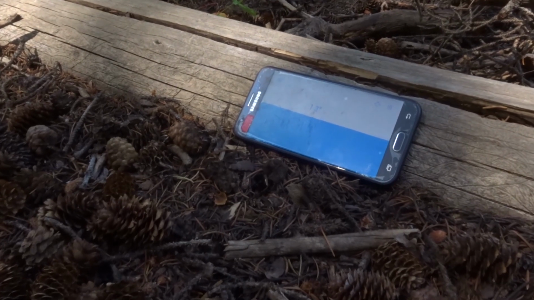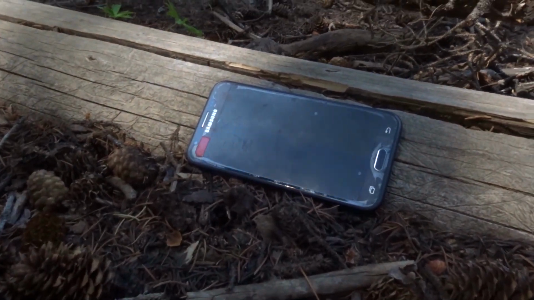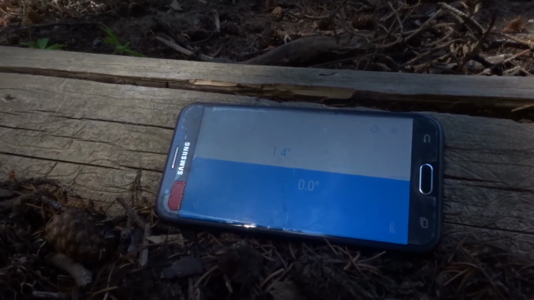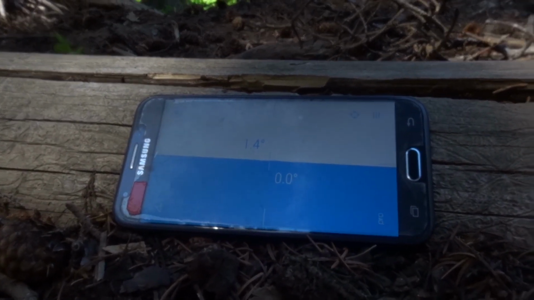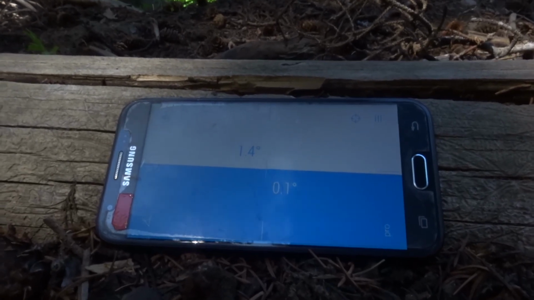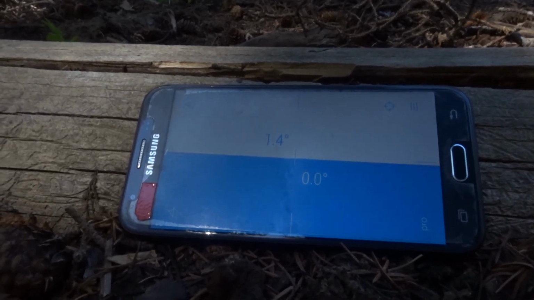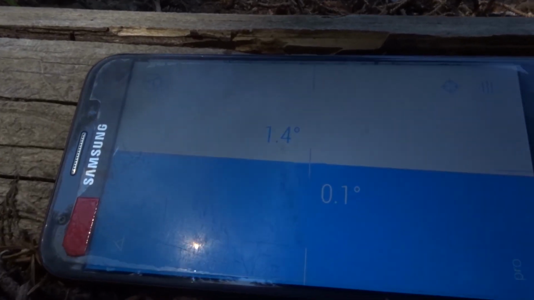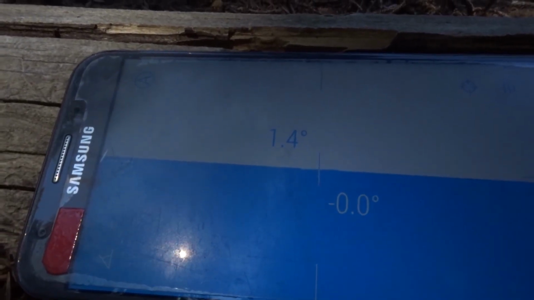This is the app on my phone, and it's just called Bubble Angle, and I lay it so that it's parallel as best I can get to the tread of the trail at this point. And you can see we're in a pretty close to flat spot. It says it's 1.4 degrees.